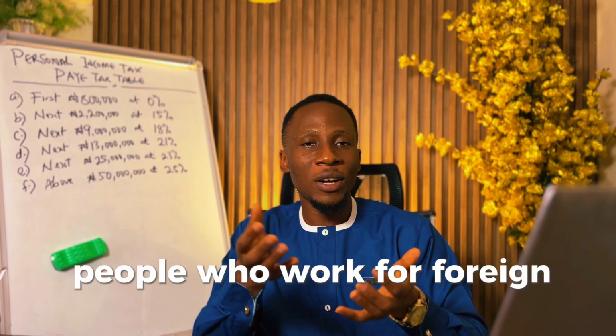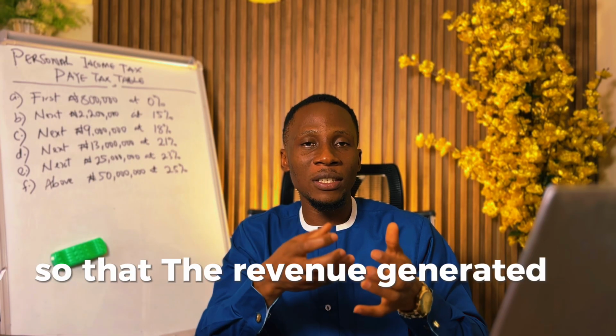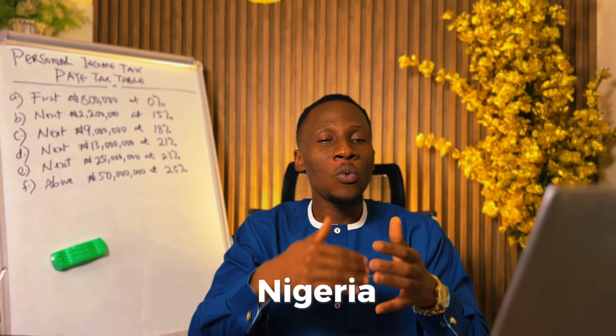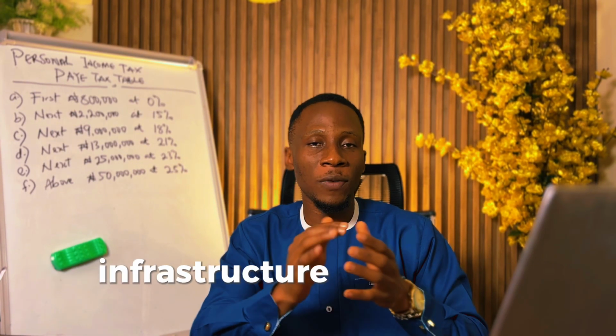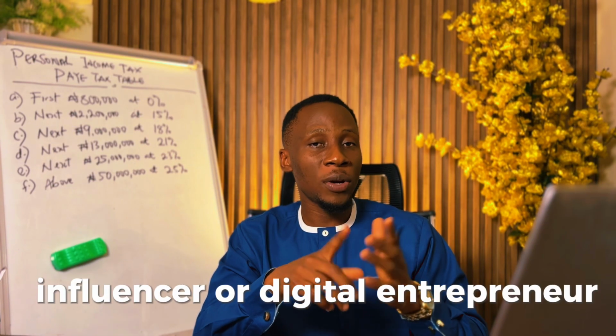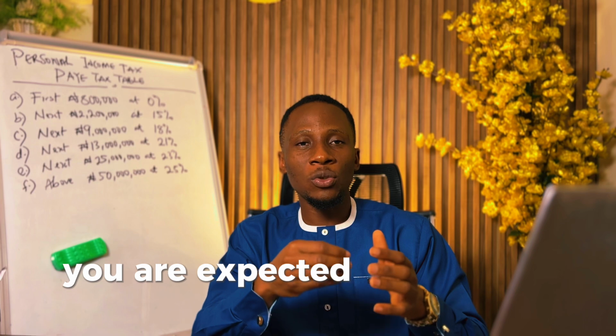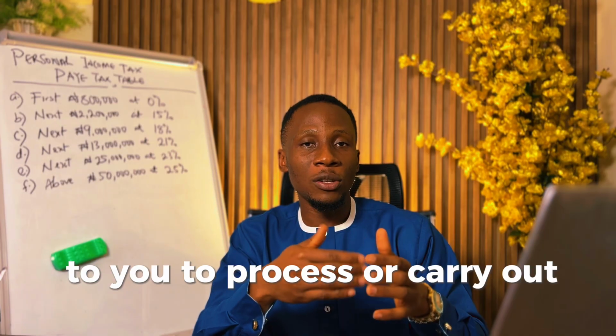And that is where the new Nigerian Tax Act is aiming, where people who work for foreign organizations will be taxed so that the revenue generated by states and, of course, generally Nigeria will increase, so that the running of the country and the liquidity of the country to be able to take on infrastructure and capital projects will be higher. So if you are a remote worker watching me right now, or you are a digital creator, influencer or digital entrepreneur, so to say, you are expected to visit your state tax office to register and obtain a tax identification number, because in the coming weeks or months that will become very important to you to process or carry out some documents in Nigeria.